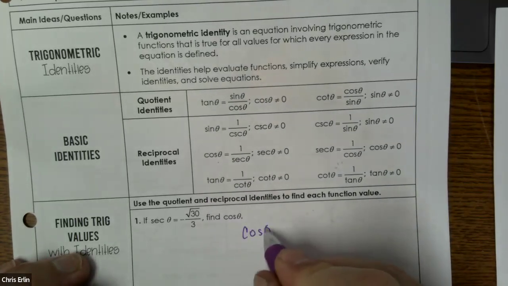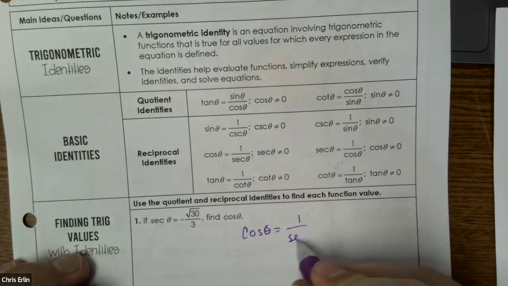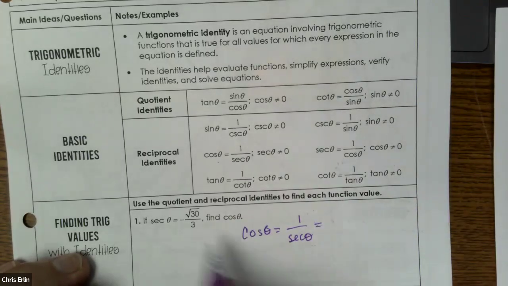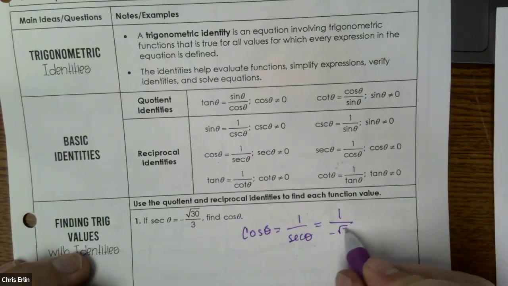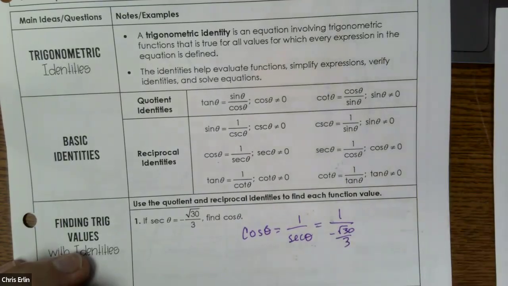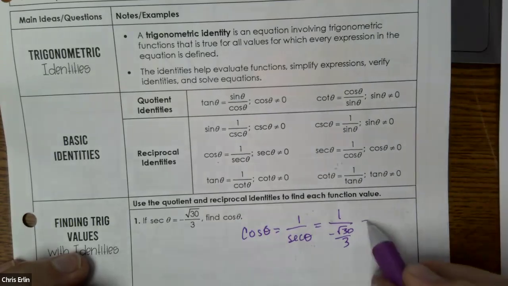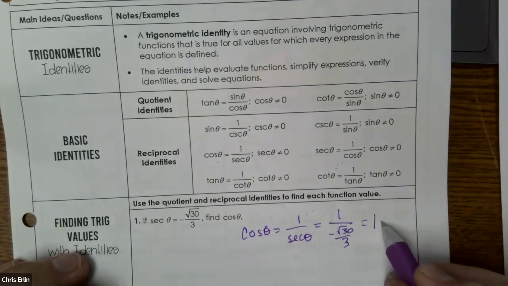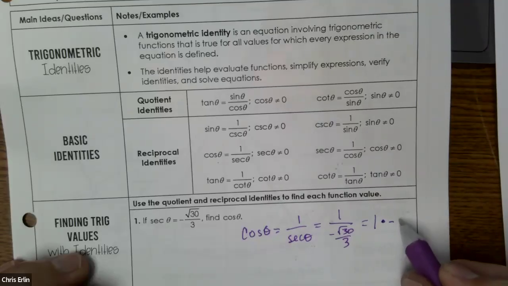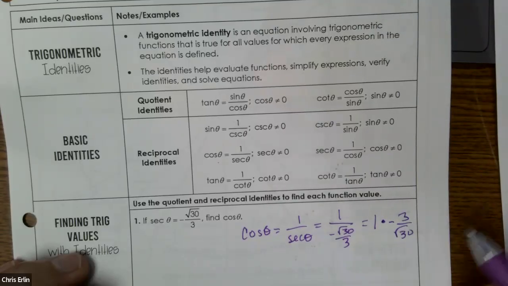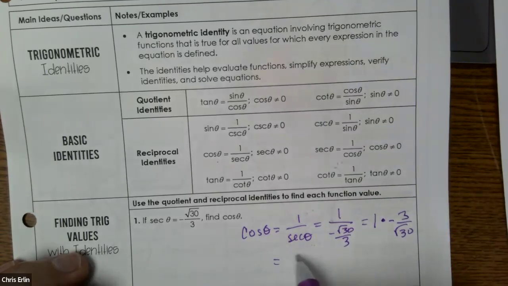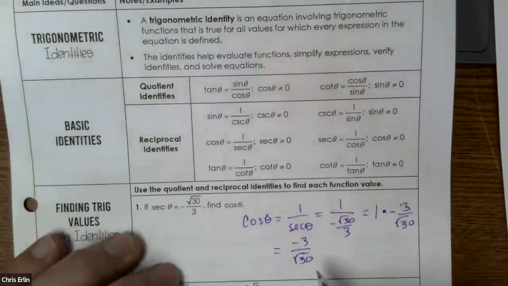I know that the cosine of theta is equal to 1 over secant of theta. In this case, it would be 1 over negative root 30 over 3. How do you divide fractions like this? Keep, change, flip. So in other words, I would treat this as 1, instead of divided by, multiplied, and reciprocal here, negative 3 over root 30. Well, 1 times that is still just going to be negative 3 over root 30. That's the answer, but it's not in its finalized form.